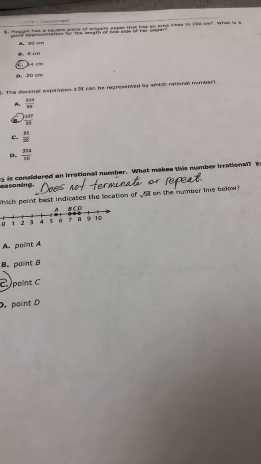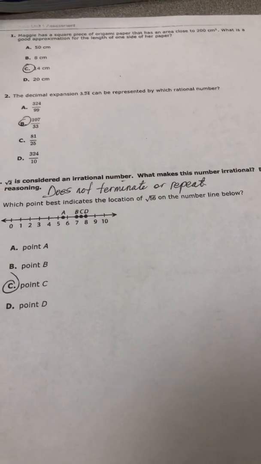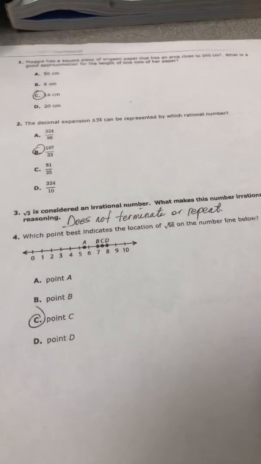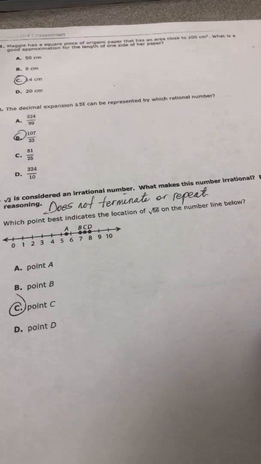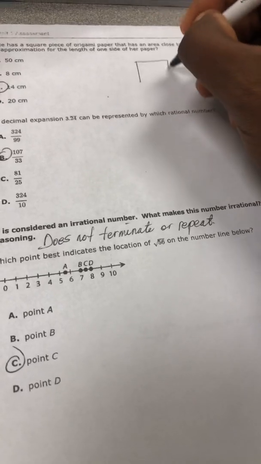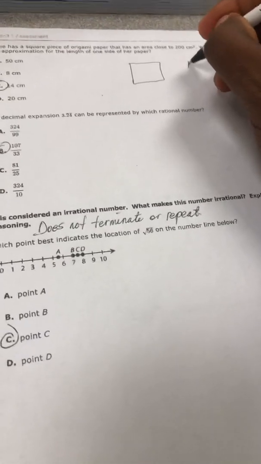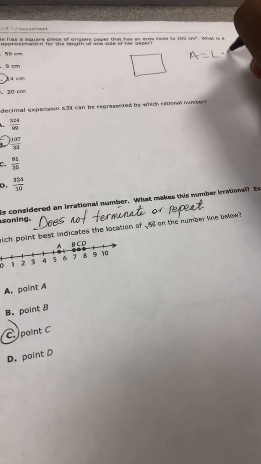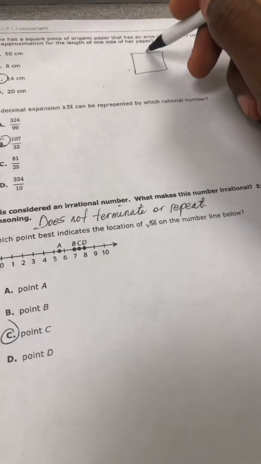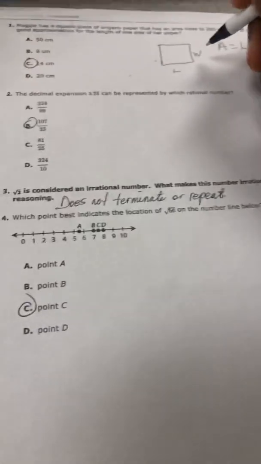Question number 1 says Maggie has a square piece of origami paper that has an area close to 200. What is a good approximation for the length of one side of her paper? Okay, so it's a square piece of paper. So if I draw a square, just imagine that's a straight square. And we know that the area of a square is length times width, right? And we know that all the sides of a square are the same. So the length and the width are going to be the same.